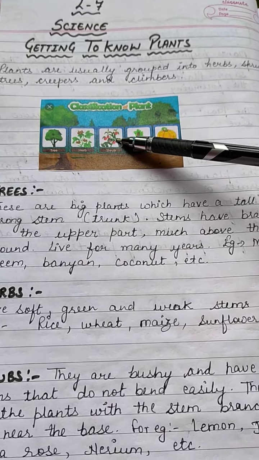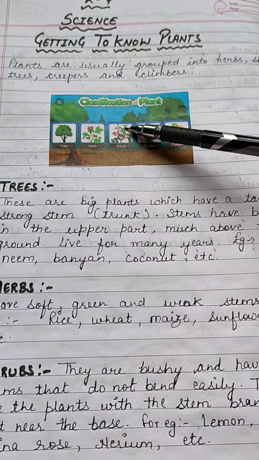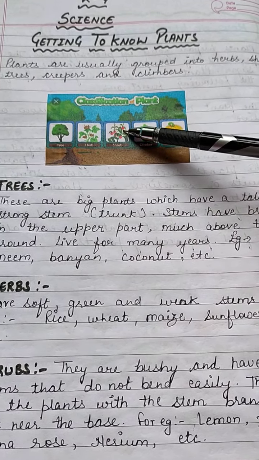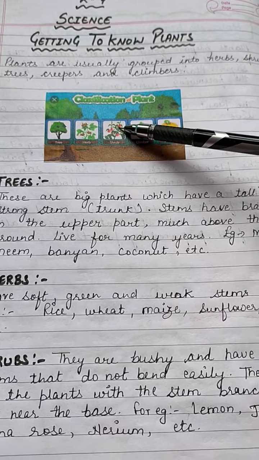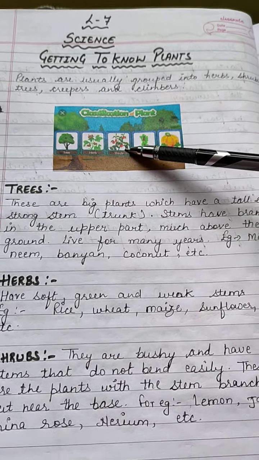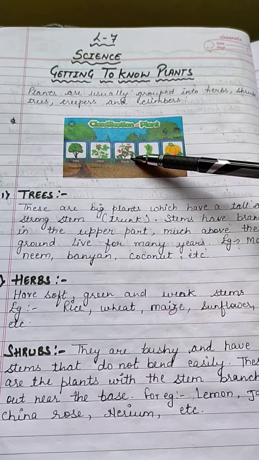And there are many examples of shrubs, like lemon, jasmine. You have seen rose at your home, some of you may have. And there are many more examples of shrubs you have seen.